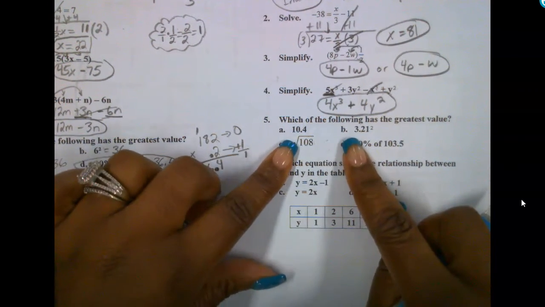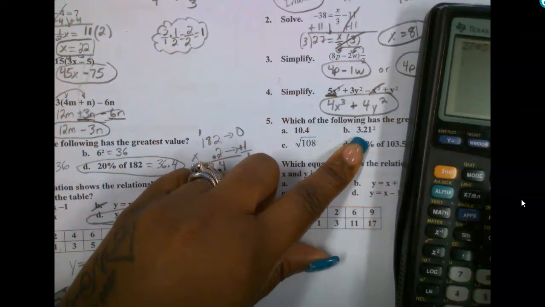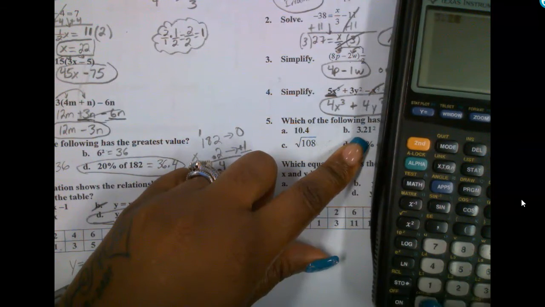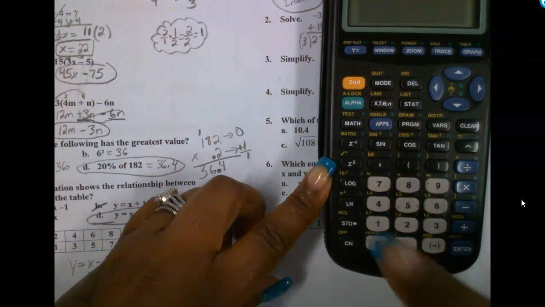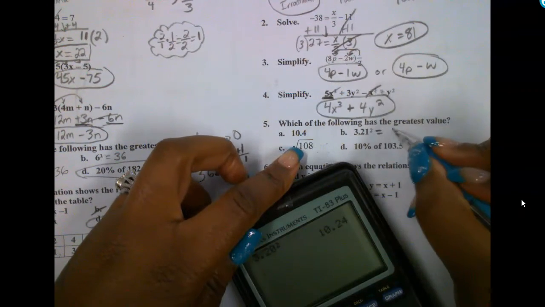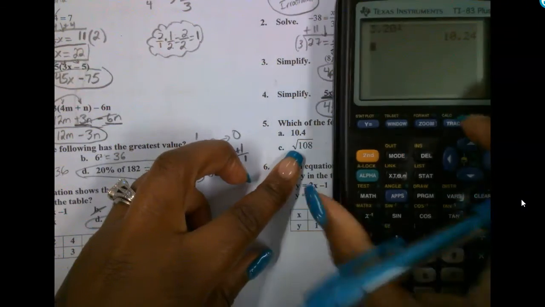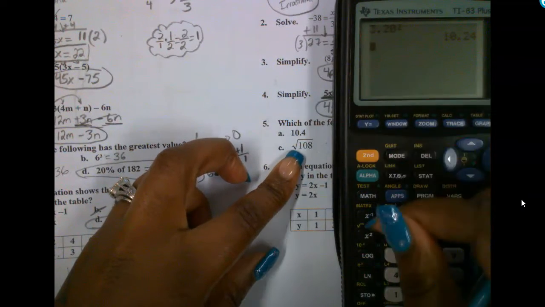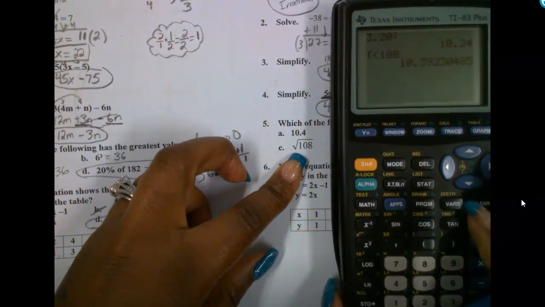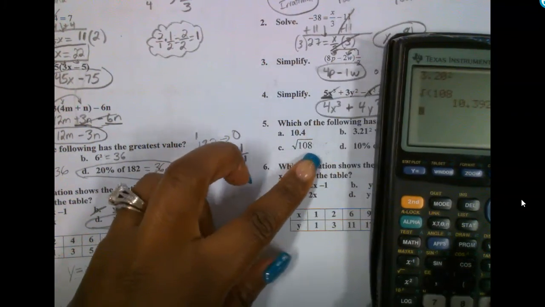Which of these values is the greatest? This is already written as a decimal. Let's do this squared. So that means you multiply 3.21, and you're going to square it. The square button is right here. And that gives you 10.24. Let's do the square root of 108. We know it's going to be between 10 and 11. Is it closer to 10 or is it closer to 11?